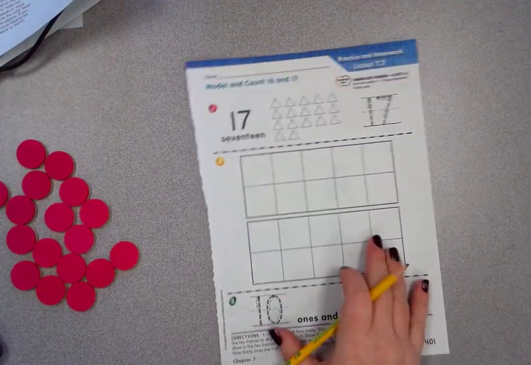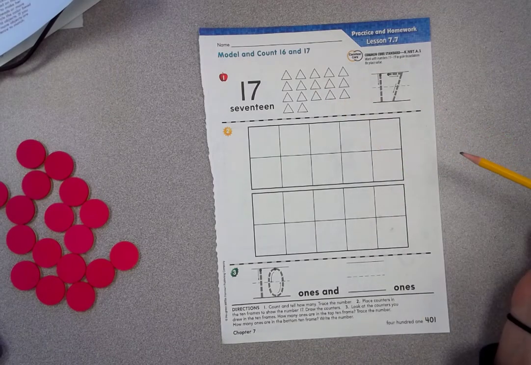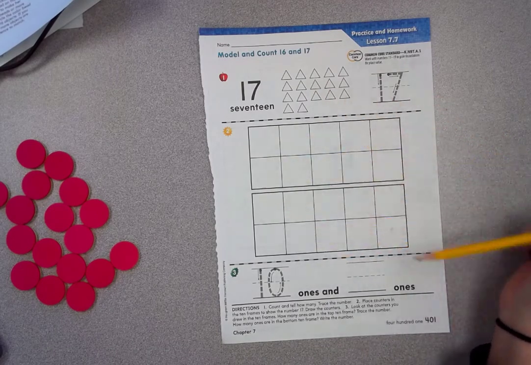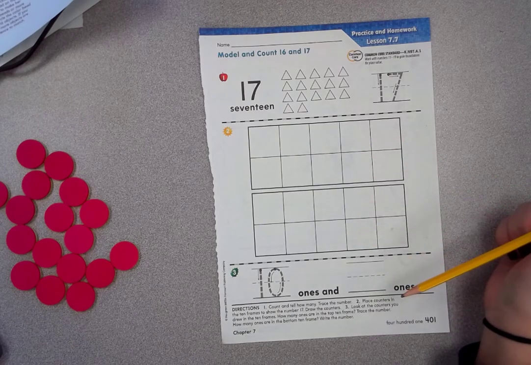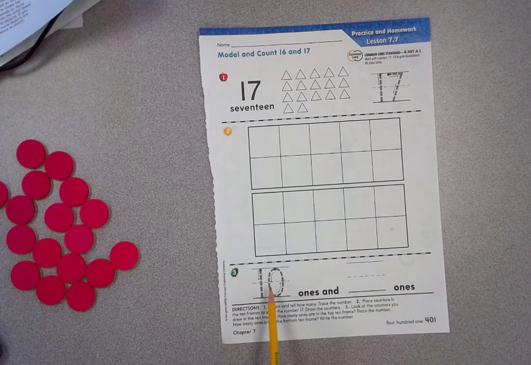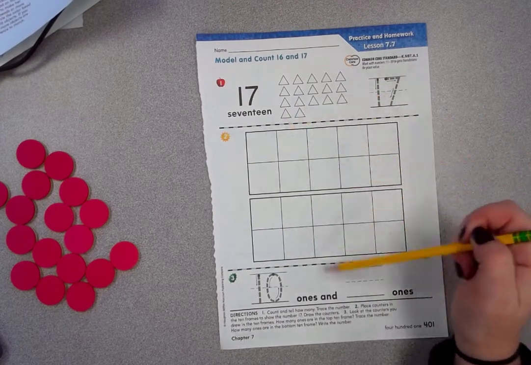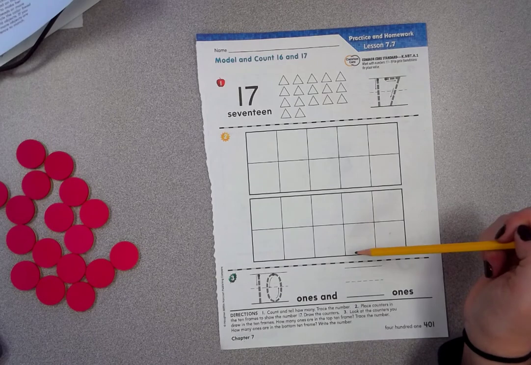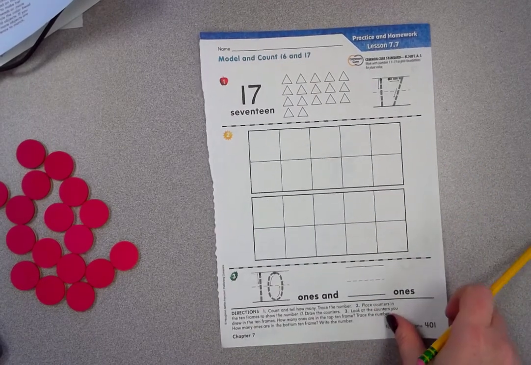And then for our homework practice, you're just going to count the triangles and tell how many. You're going to fill the 10 frame up with 17 counters, and then look at the counters you drew and how many ones are in the top 10 frame, and then how many ones are in the bottom 10 frame. Sorry, so you're going to fill up with 17. So make sure there's 17 counters, and then how many 10s they told you, but then how many more were there.